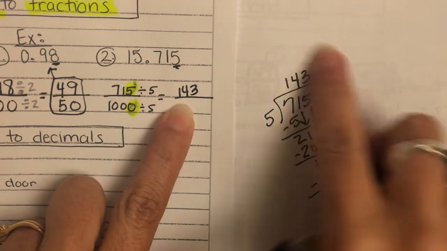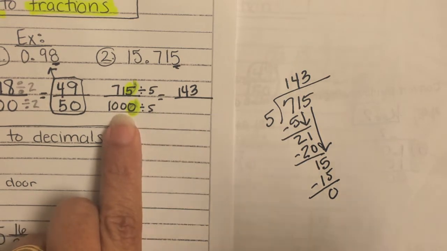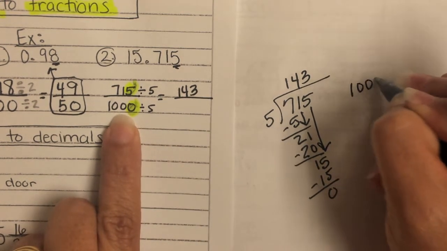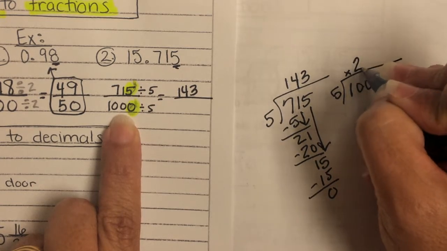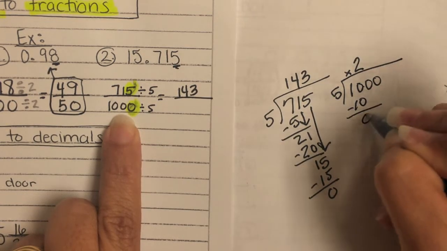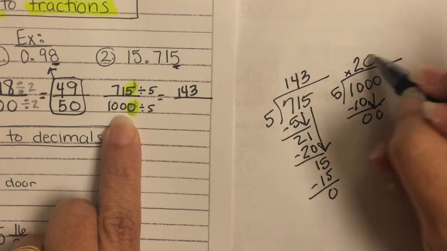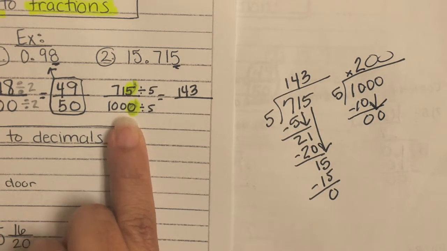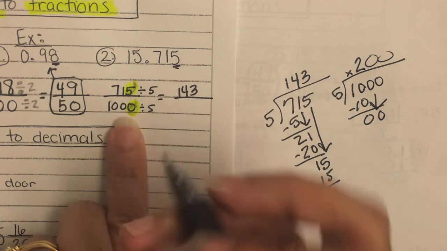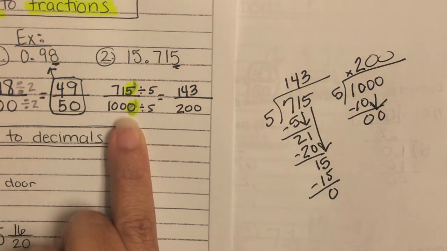Listen, I don't know this. Like, I have to work it out just like you guys. Now I'm going to do 1,000 divided by 5. 5 into 10. Bring down zeros. Now we can't stop because it is 200, not 20 or 2. Okay, does that make sense? Okay, so my bottom number is 200.